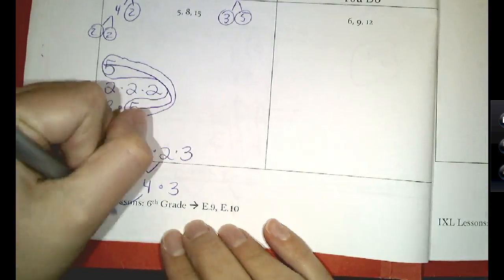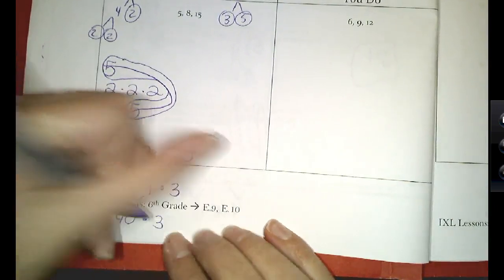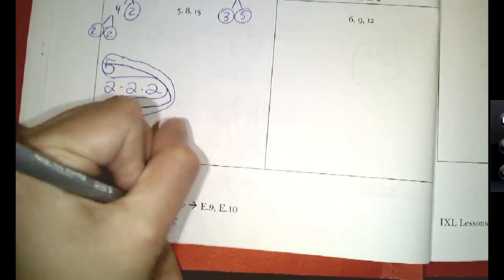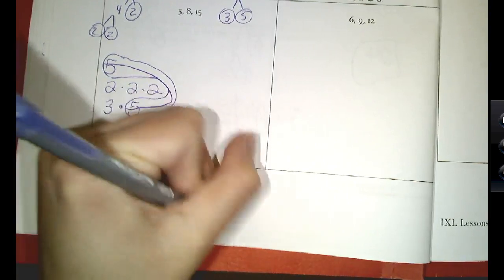What's 10 times 4? 40. And then I have to do 40 times 3. Well, let's do 4 times 3. What do you get? 12. And then add the 0, we get 120. That's a big number, 120. That's the least common multiple of 5, 8, and 15 is 120.